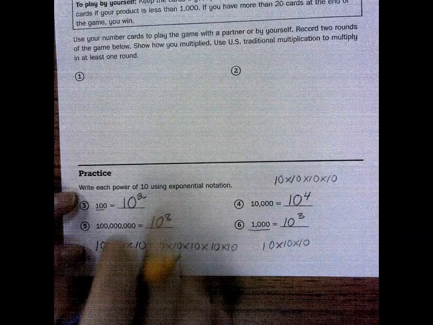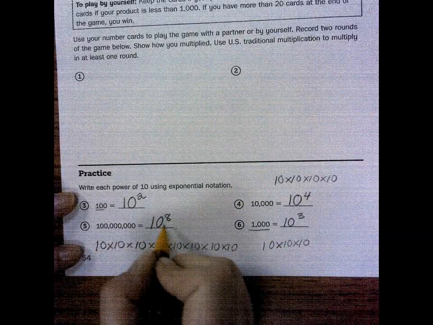So make sure you have those in. Make sure this doesn't look like 108, that it looks like 10 to the power of 8, and then do the back and you will be all done.